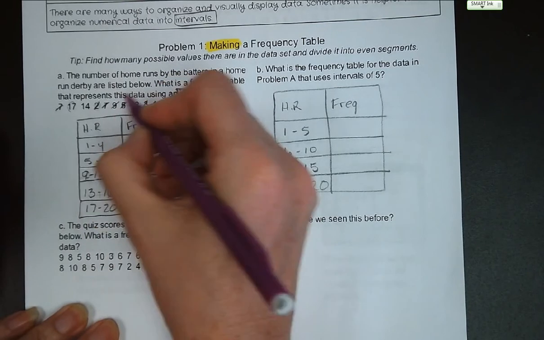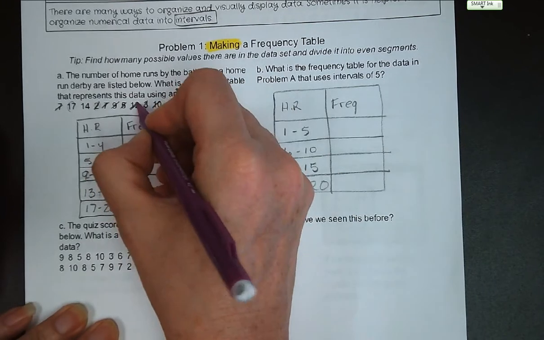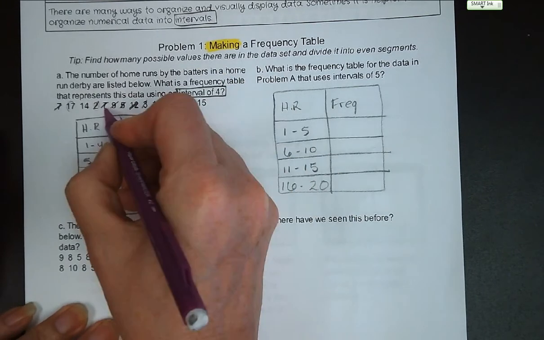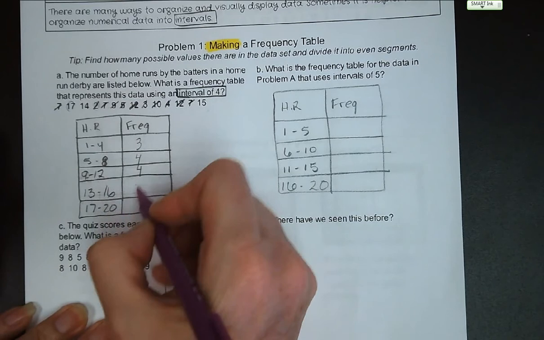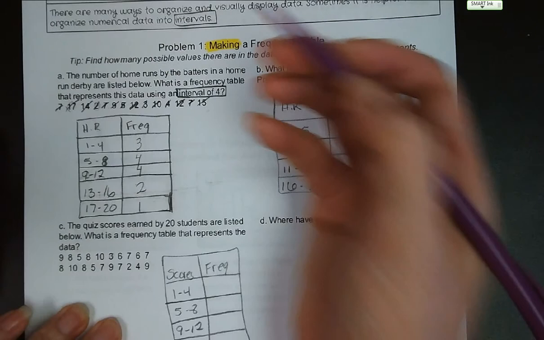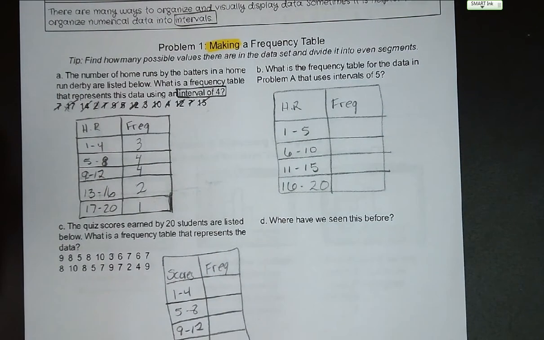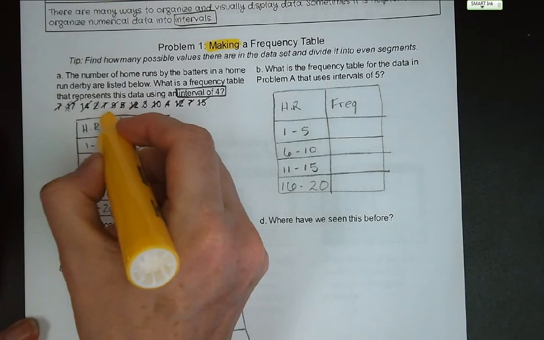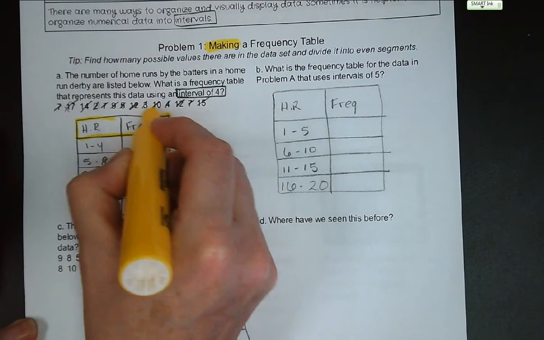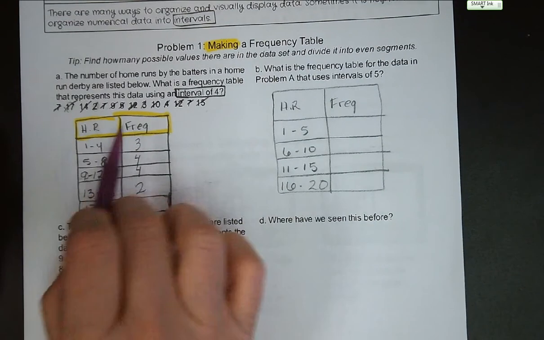I'm not going to talk and distract her. So we had 3 between 1 and 4, 4 between 5 and 8, 4 also between 9 and 12, 2 between 13 and 16, and 1 from 17 to 20. Make sure you label your columns correctly.